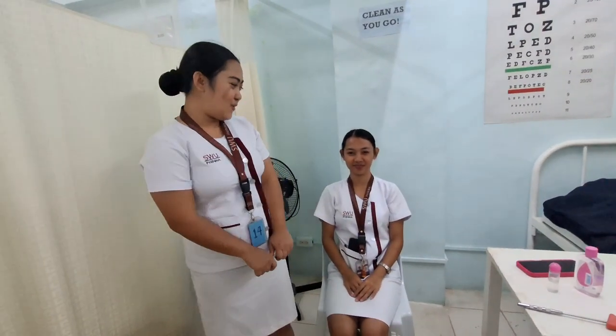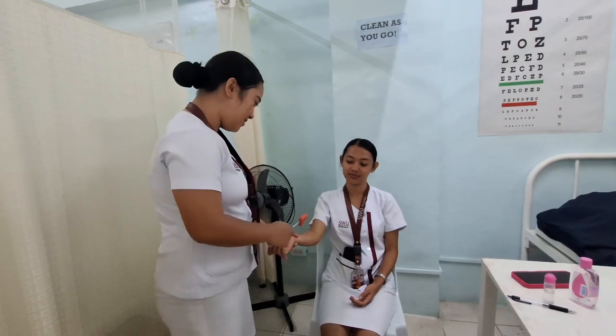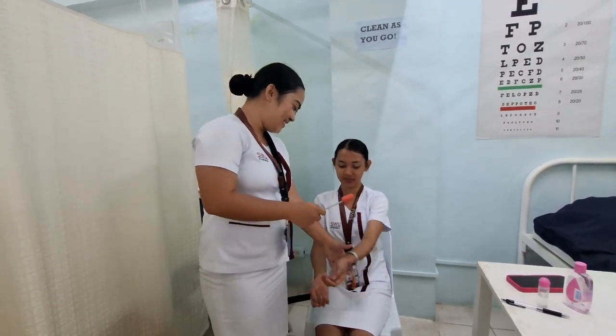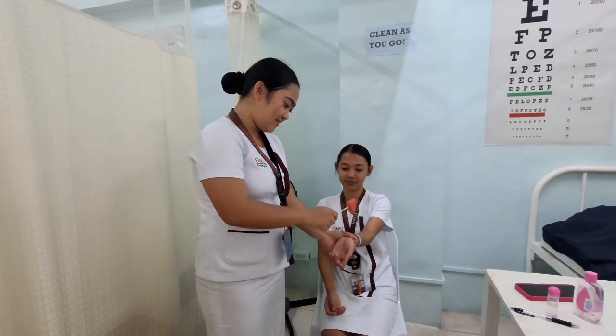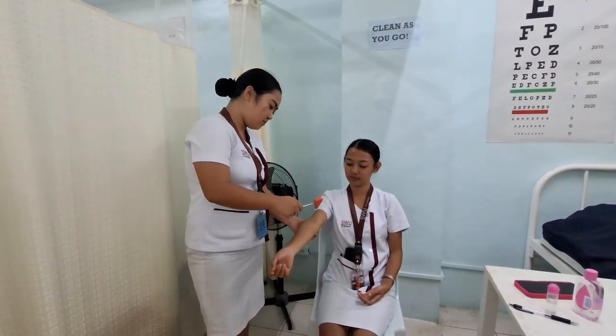After that is to assess the patient's deep tendon reflex in a specific area using a reflex hammer. First is the wrist area. Assess the functioning of the patient. Evaluate the patient's ability. And then the antecubital area.